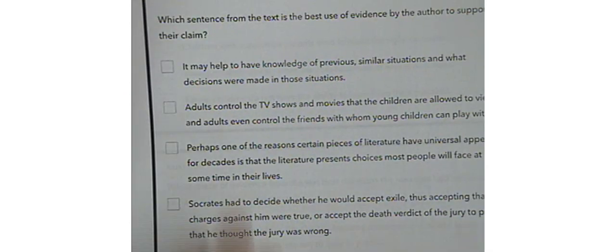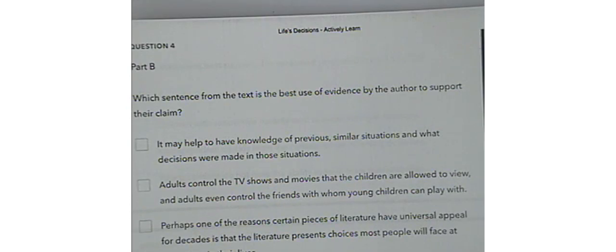Okay, so then question 4 was part B. You had to find evidence that supports it. Now remember, we are looking for choices, and I'm going to put results/consequences. Because we know that the consequences are the results of our choices, but we might be looking more for the word results now instead of consequences. So remember, we're looking for results, choices, consequences, and we're looking for evidence that supports that.